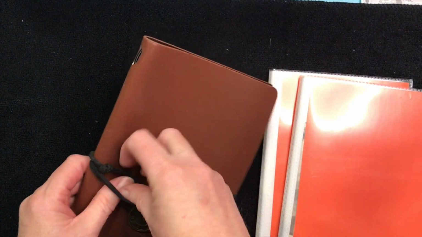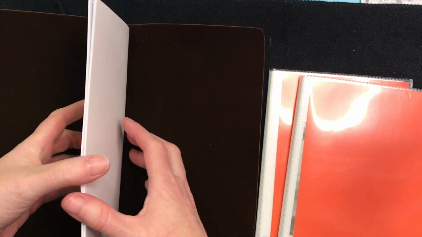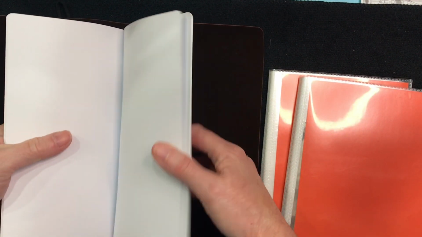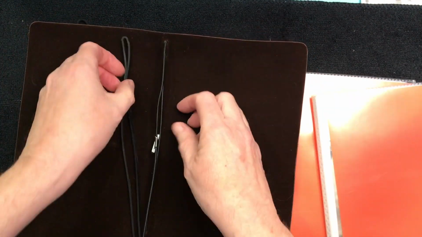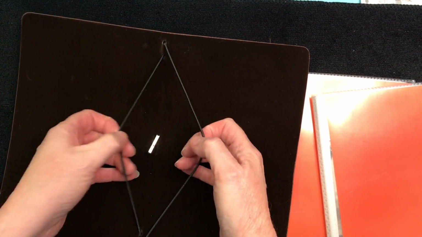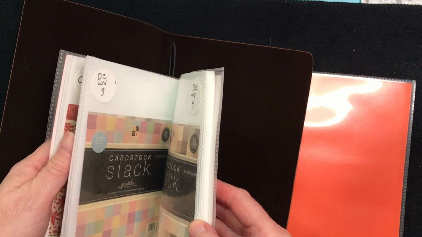And I'm going to set them up Traveler's Notebook style, so that I can come in here, and I'm going to pull this out. If you're not familiar, most everybody I think is familiar with Traveler's Notebook, but just in case you are not, Traveler's Notebook has this ability where you can slide books in to a cover.